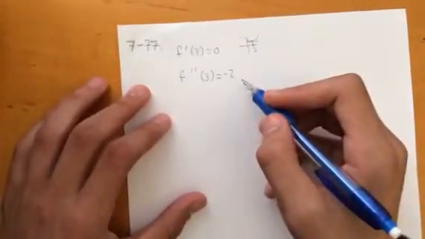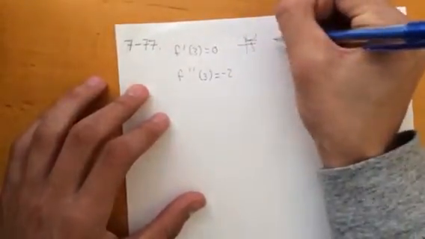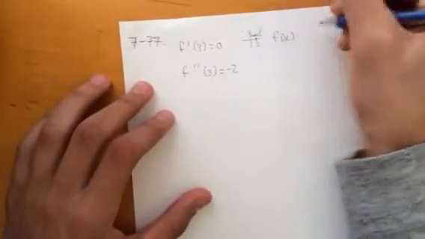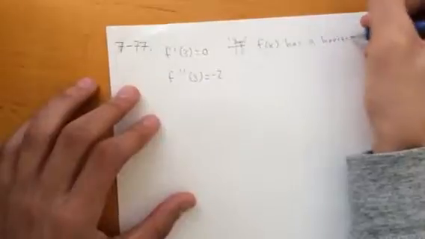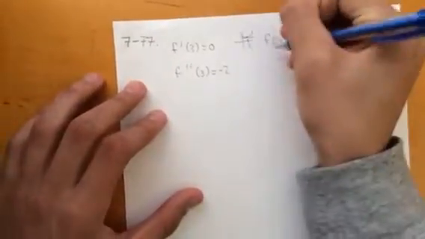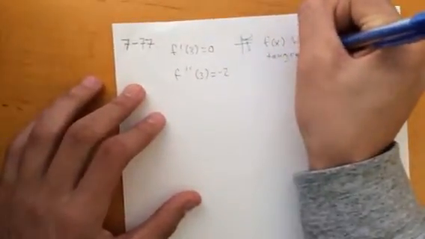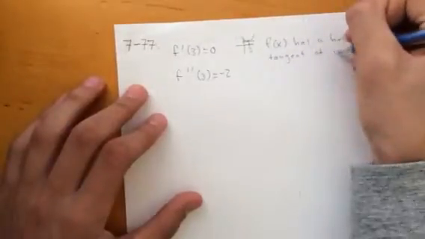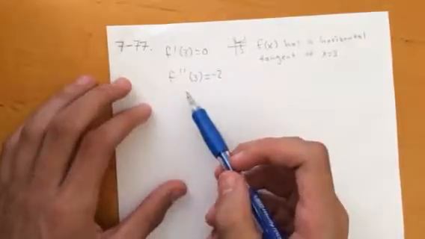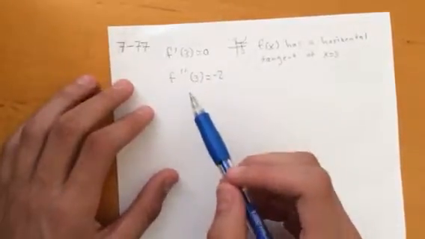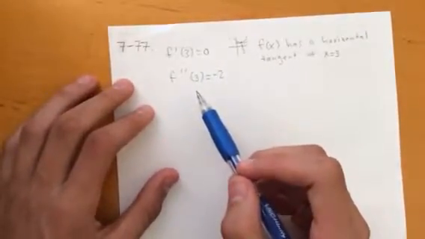And then right here, so let's actually just write that down. So f of x has a horizontal tangent at the point x is equal to 3. Okay, so now about the second piece of information, f double prime of 3 is equal to negative 2.